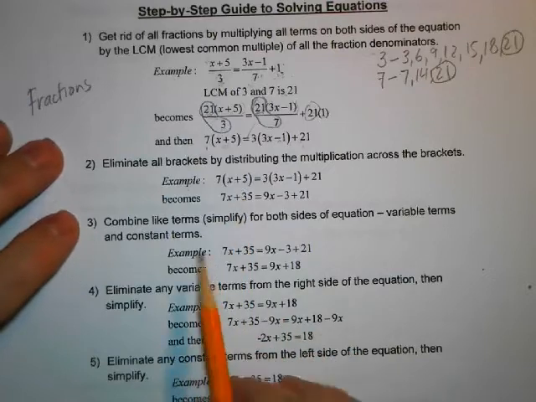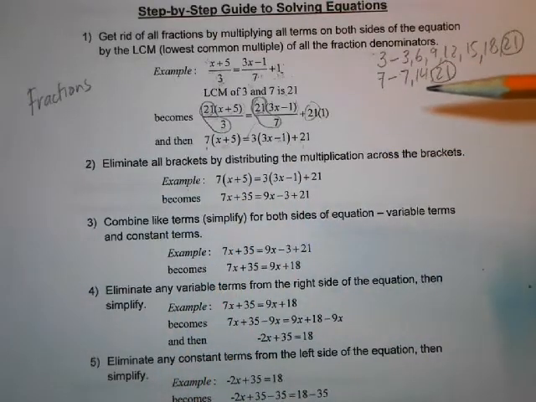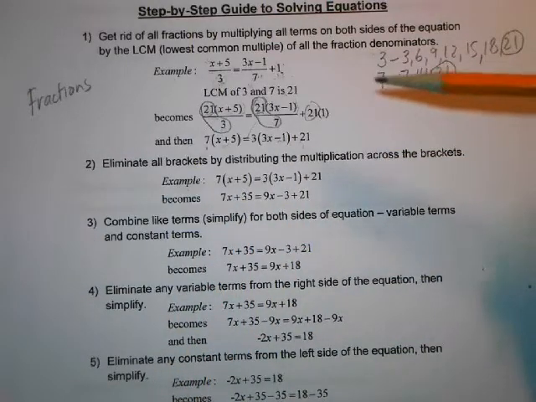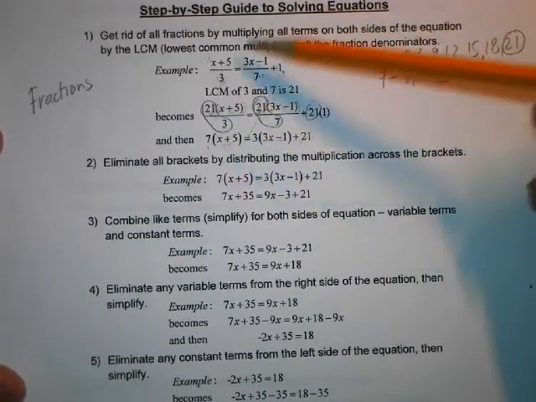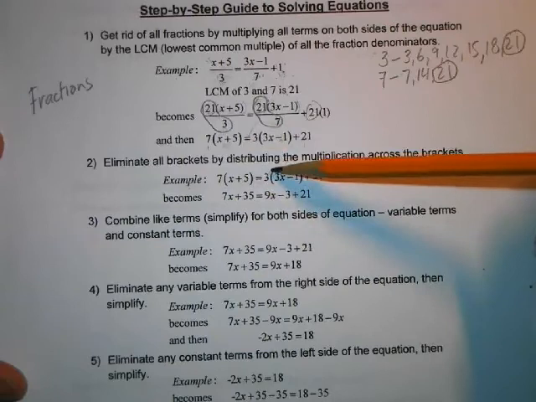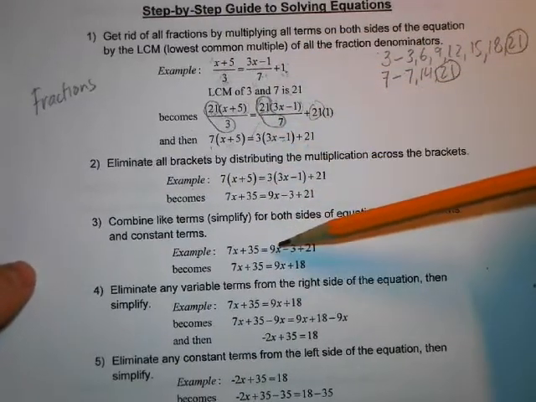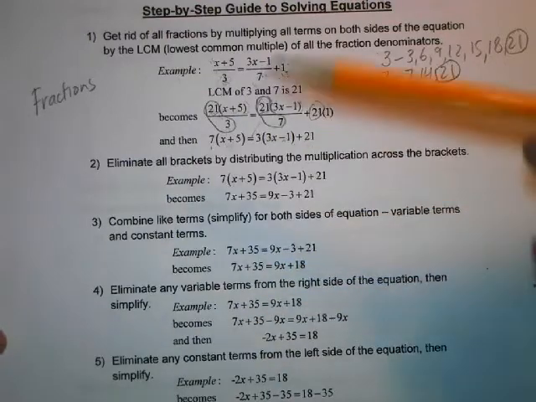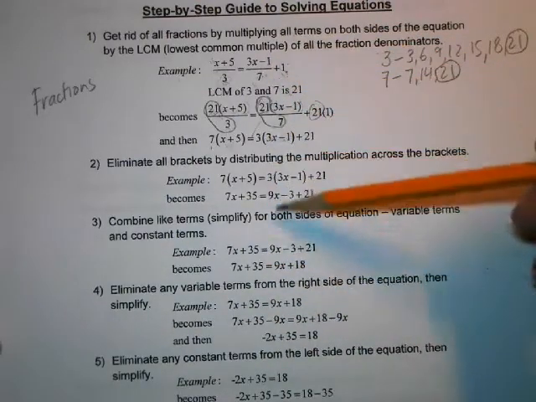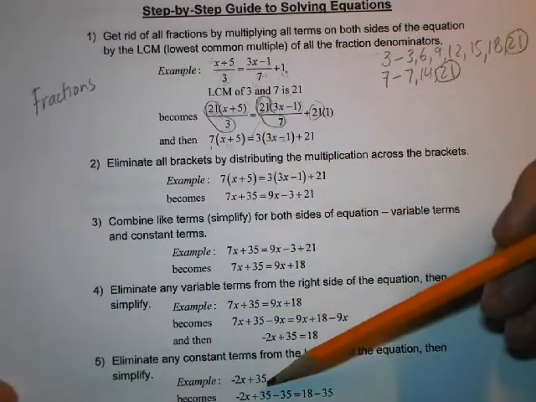You can just go to the next one. So if I had an equation, for example, a lot of my equations in lesson 1 didn't have any fractions, didn't have any brackets. So in that case, we just jump down to the next step and see if we have to do that. A lot of times you'll just be checking if you need to do something in a step, and a lot of times you don't.